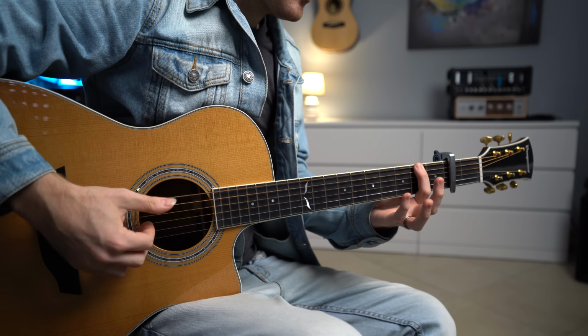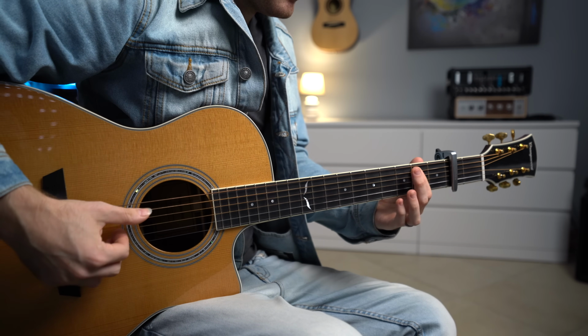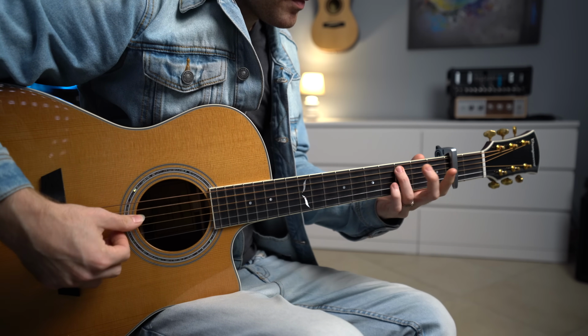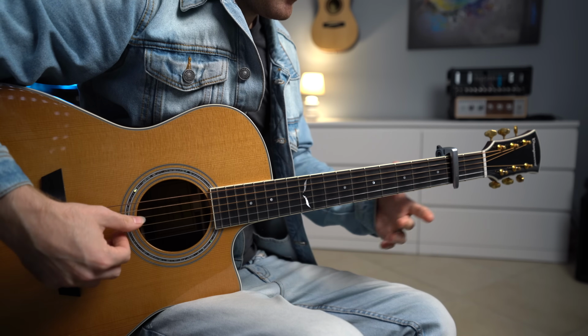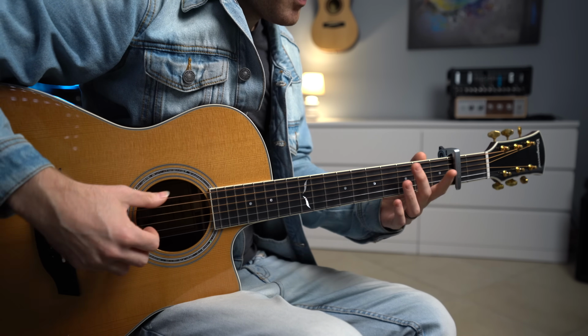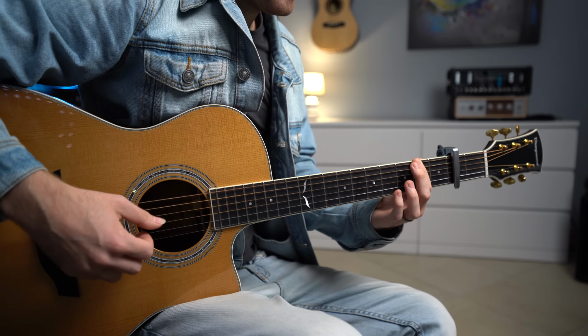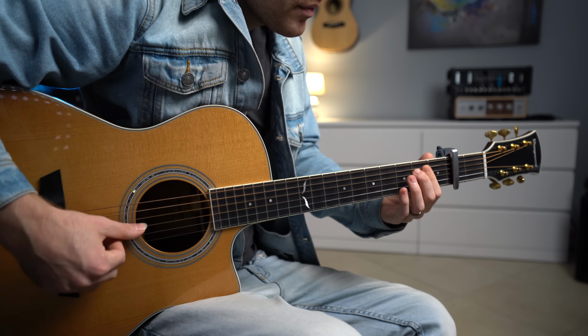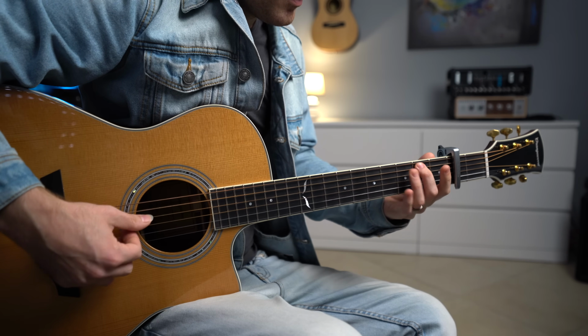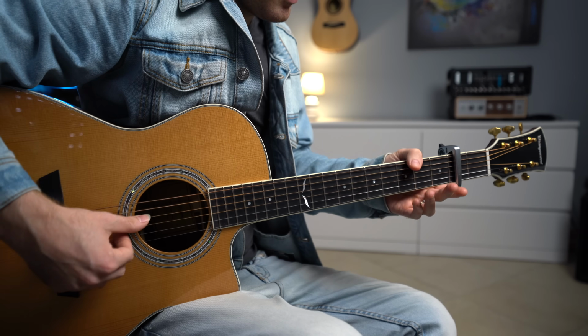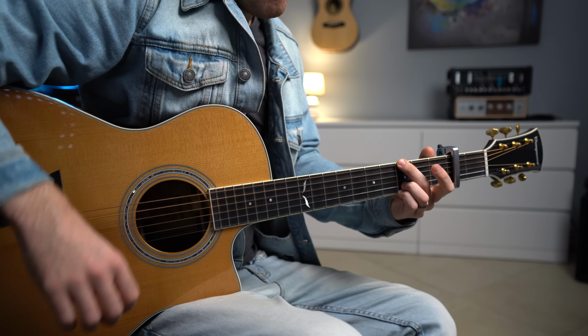Again, you can focus on the bass note first. And then you can add the chords.